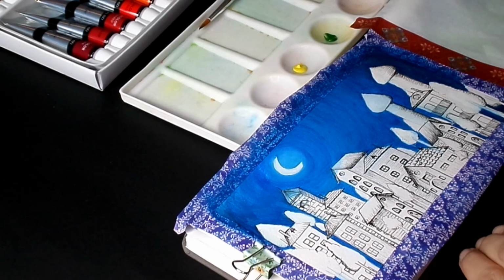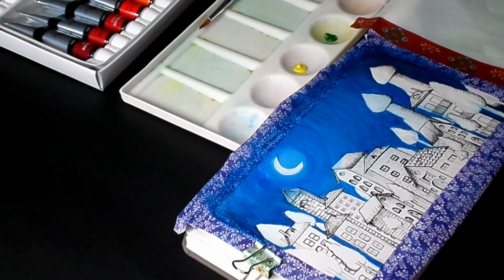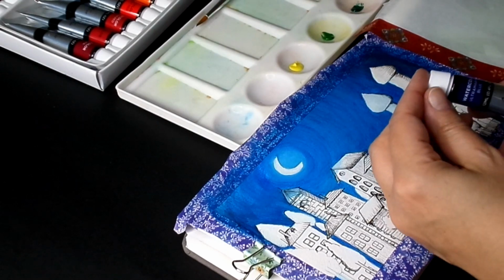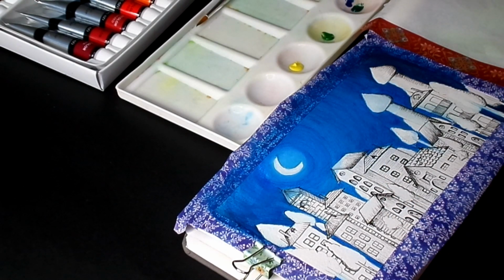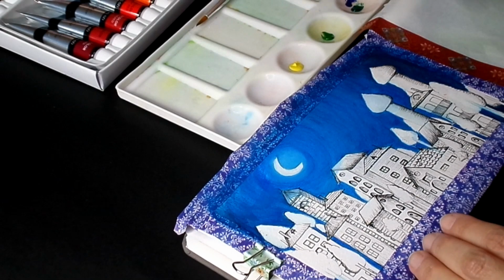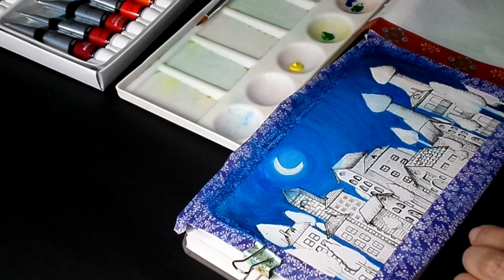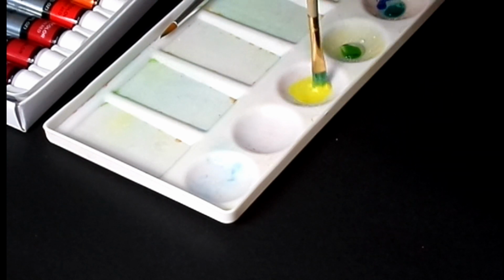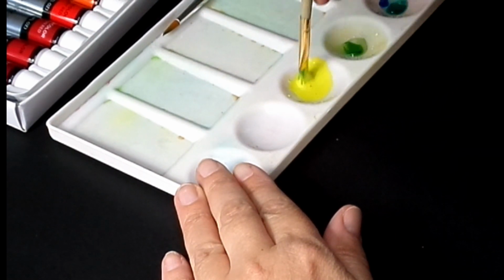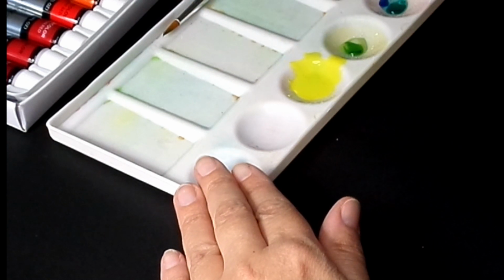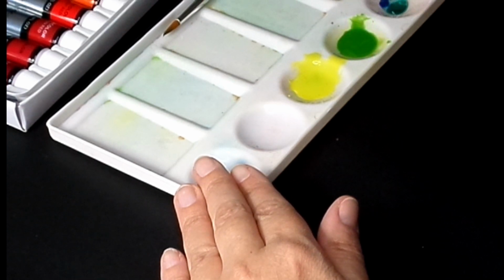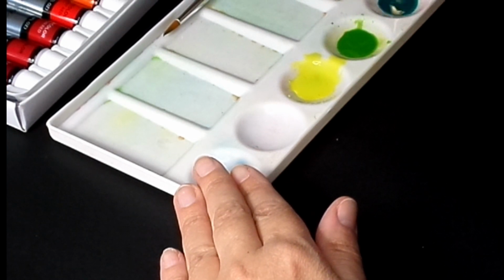So I'm going to now start painting the buildings and the trees. Actually, I'll start with the trees first. But you can see there, I tried to make that sky very, very dark blue. So I came a few times with the blue paint over and over again to make that effect of the nighttime sky.